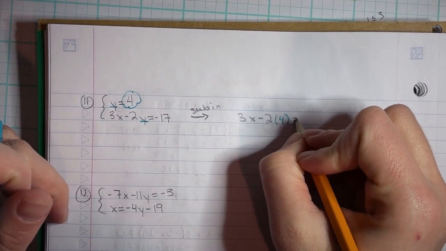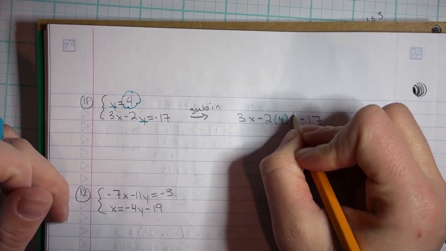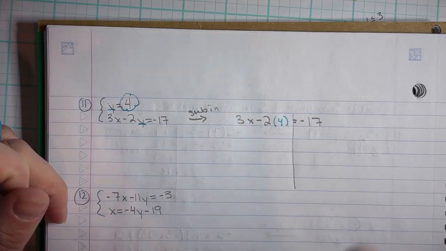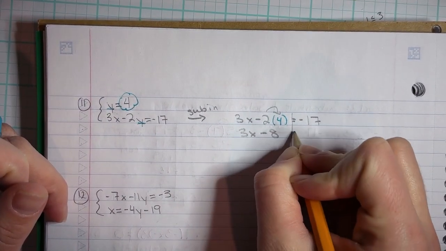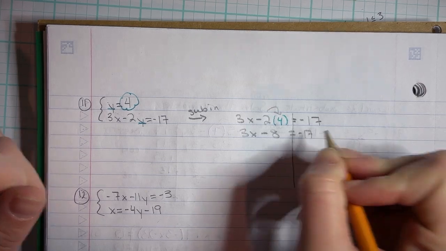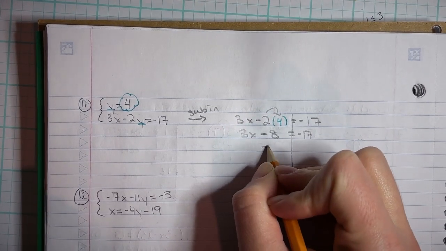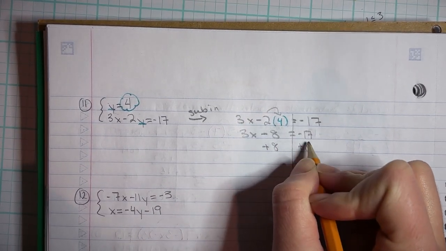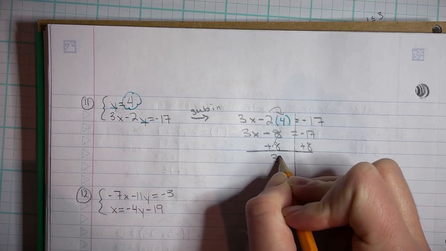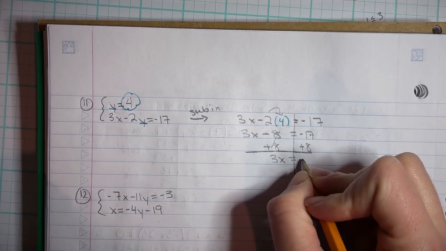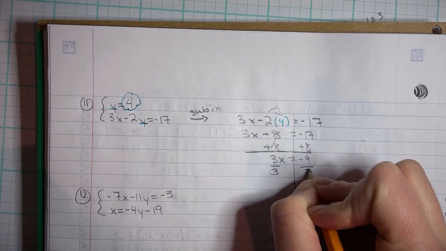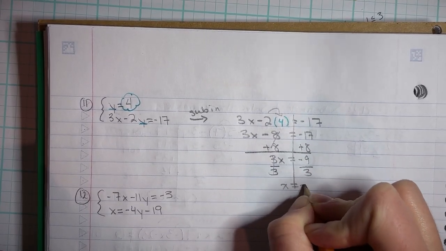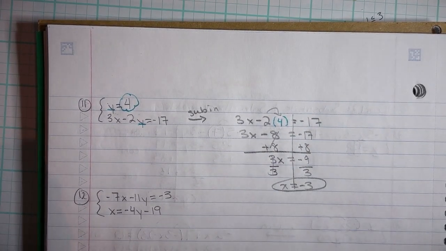Equals negative 17. And then I just do my math, right? I distribute, so this becomes 3x minus 8 equals negative 17. So now I'm looking at this line. I want to get rid of that 8 first because it's a constant. This is 3x equals negative 9. Divide away that coefficient of 3, and we get x equals negative 3.